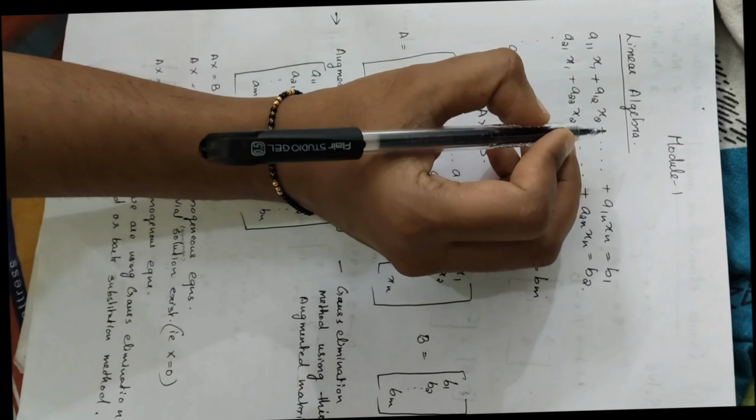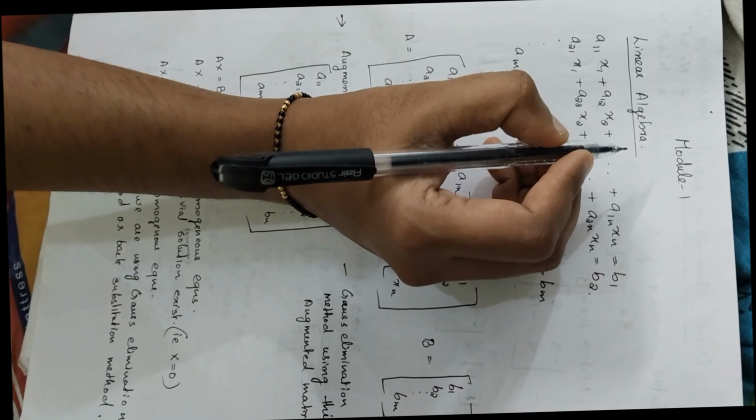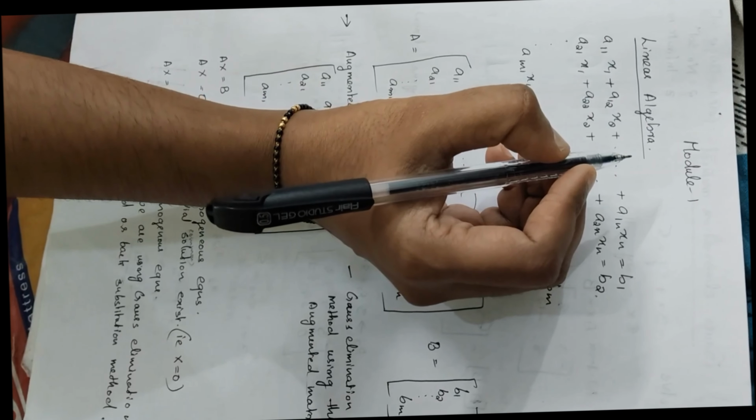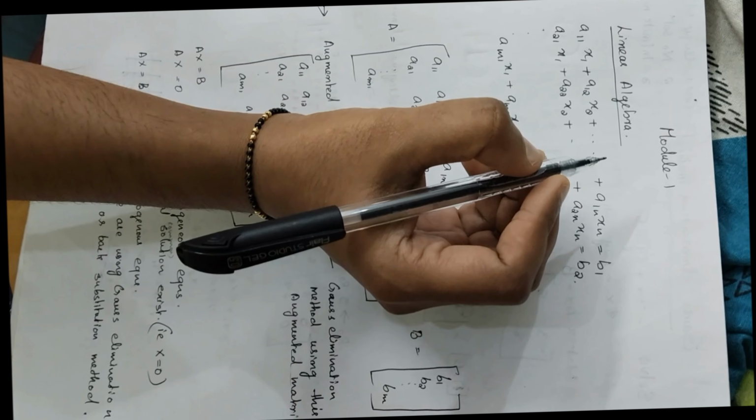Hello students, we can start with our first module, which is linear algebra. First, we have to know what a linear system of equations is.